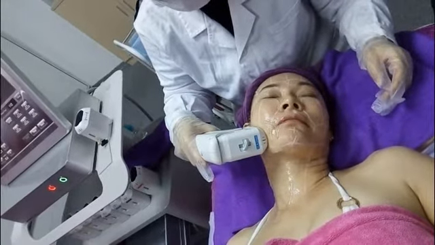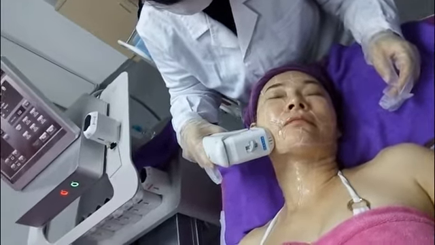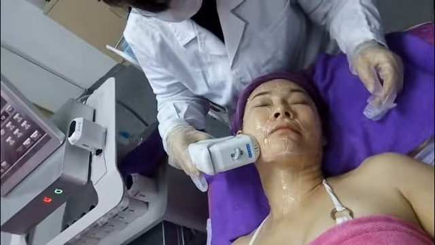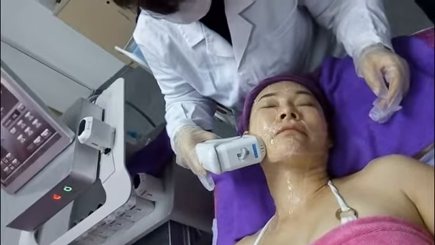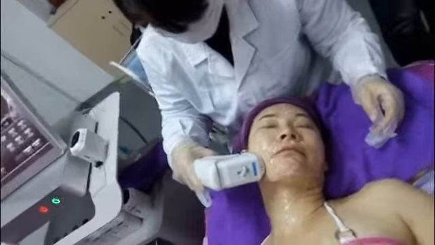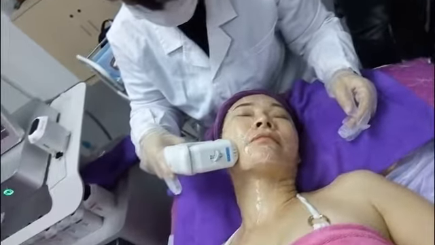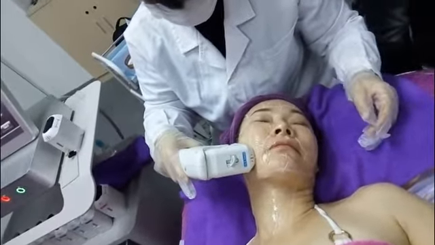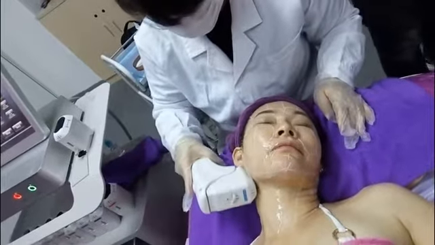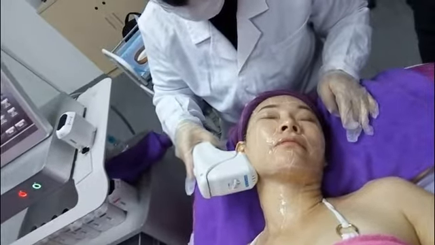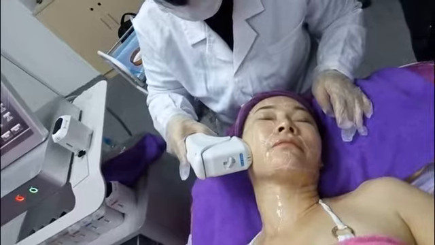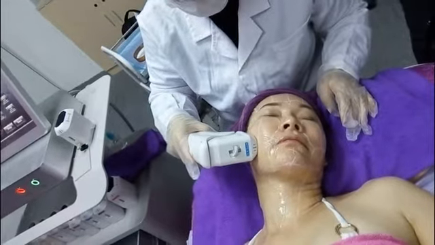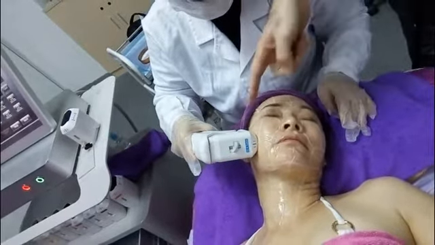Also something else that we'd like to show you. See whether we can show you with this camera. Okay, so something else I'd like to show you is these lines.